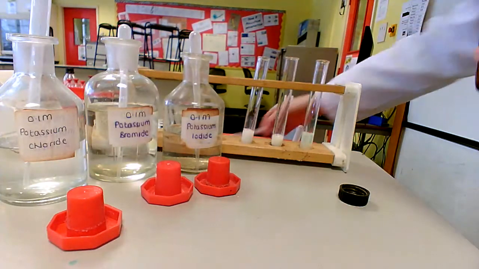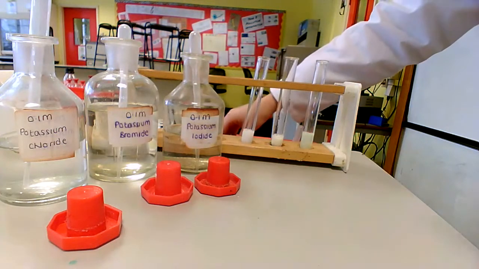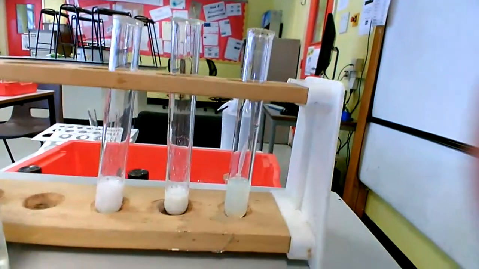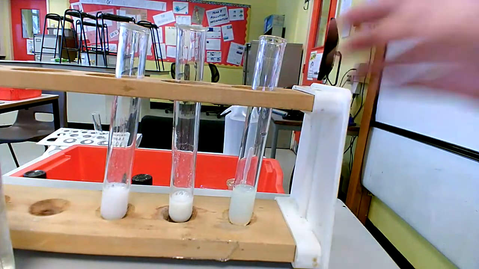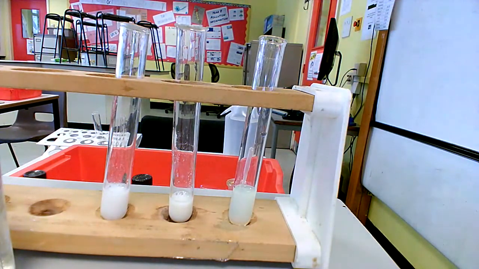Okay, so we can already see that we have distinct colour differences between each of these. So if I move the camera a little bit closer and just refocus for a moment. We can only really tell the difference if we actually look at them all together, and sometimes it's best to do that against some white paper.